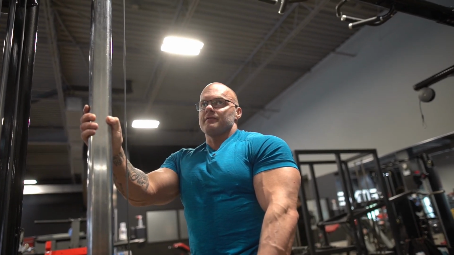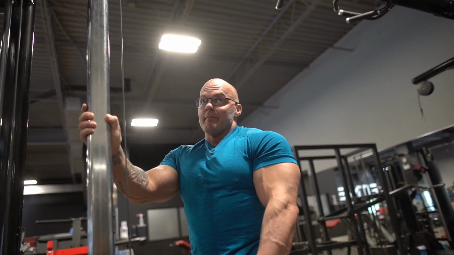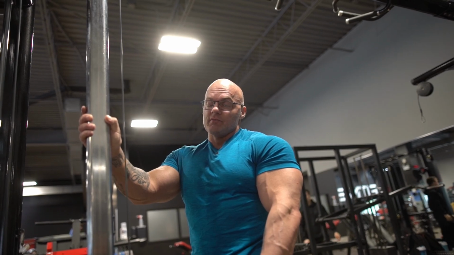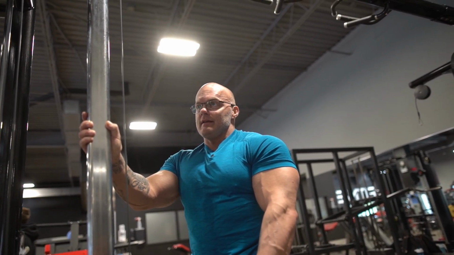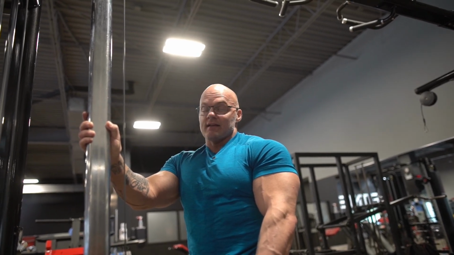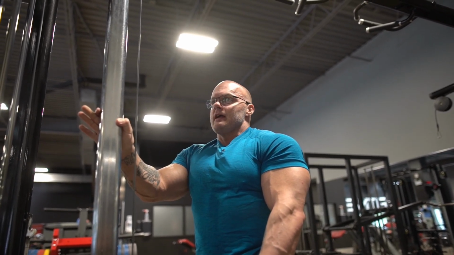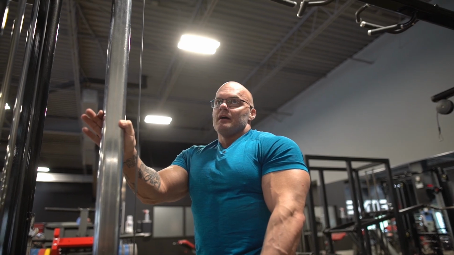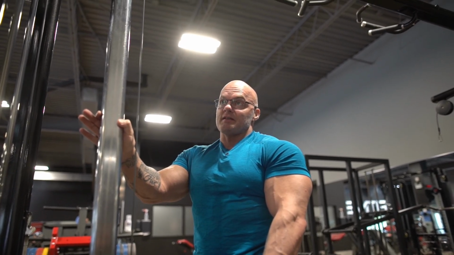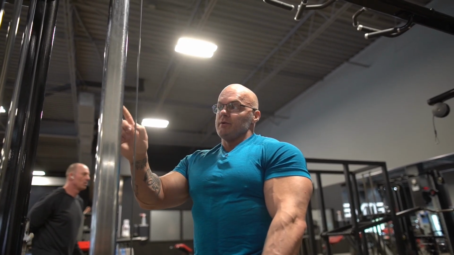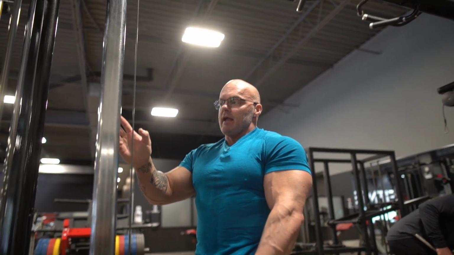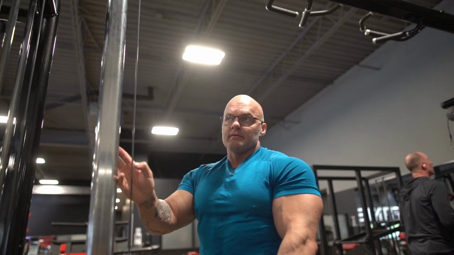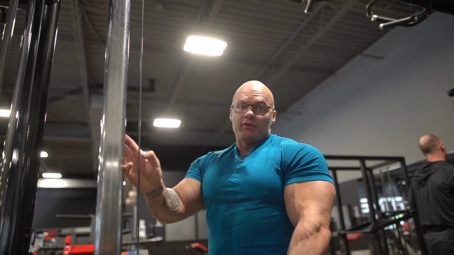So that in itself is a massive pump that you're going to get, almost to the point of painful. And it's very intense, but for me, it's satisfying, because it tells you that you're doing your proper form, you're hitting everything where you should be, and the only muscle that should be having that amount of pain is the one you're working.